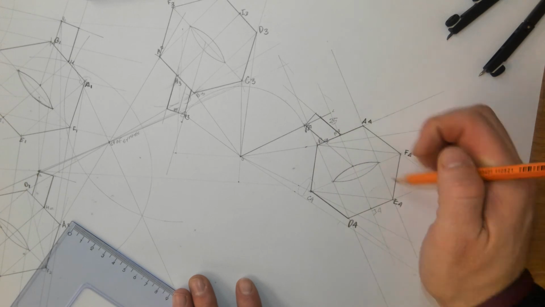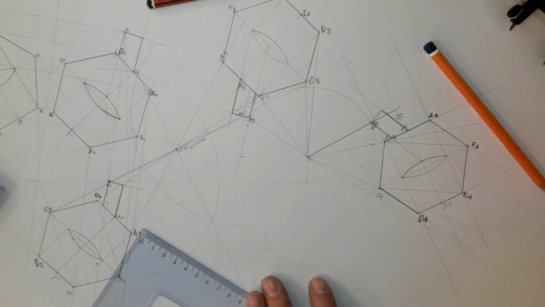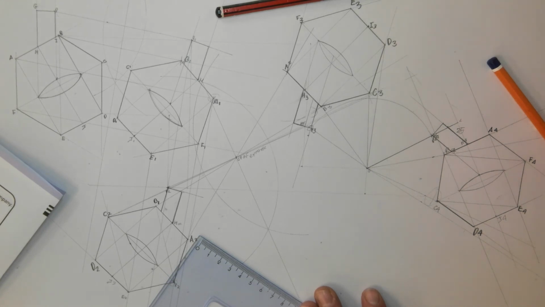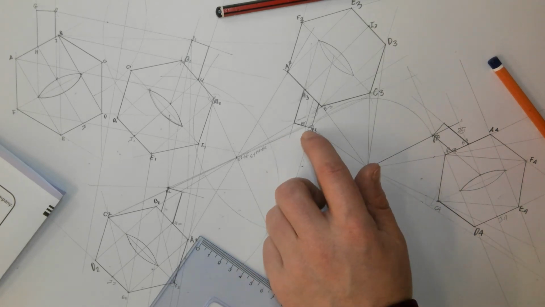That's a right angle. And there's the question complete. Not easy. P3 there was a little bit off.